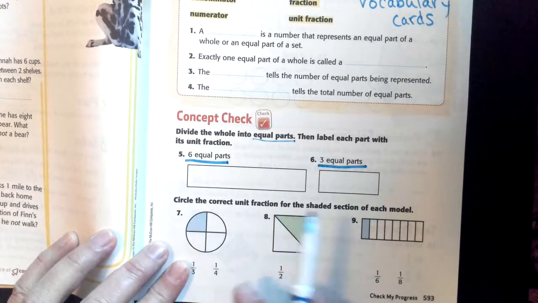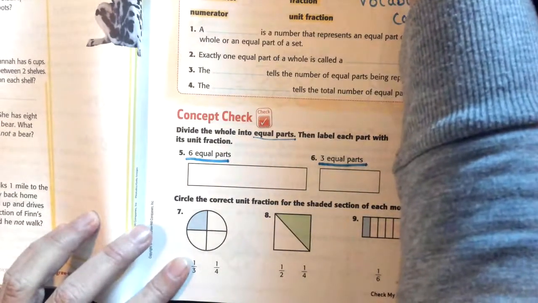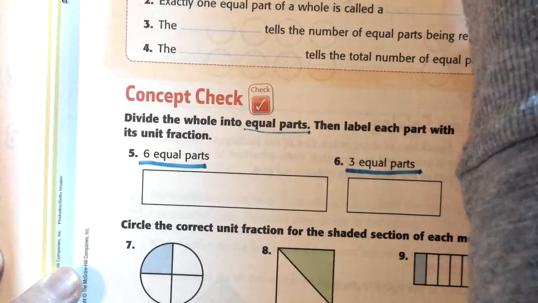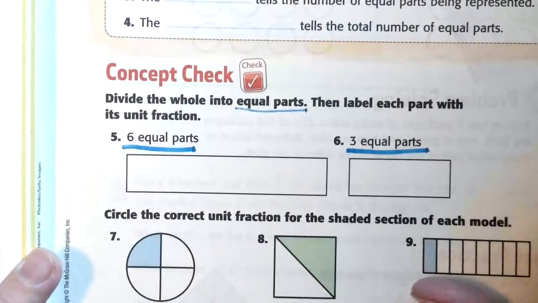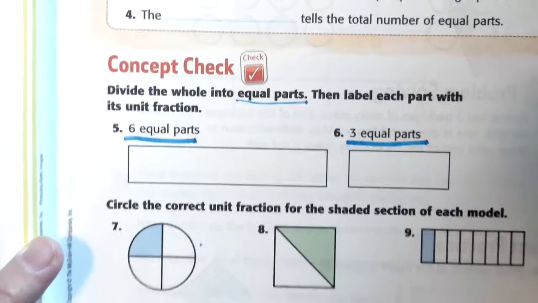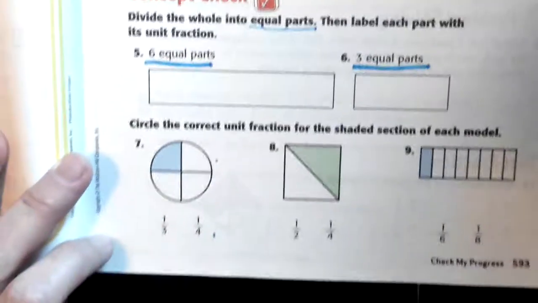Down for number 7. Here we go. This next one at the bottom says circle the correct unit fraction for the shaded section of each model. We're going to look here and decide which of these at the bottom is the one we want.